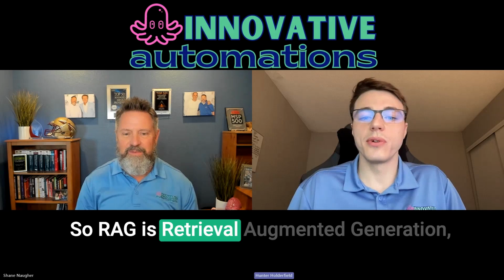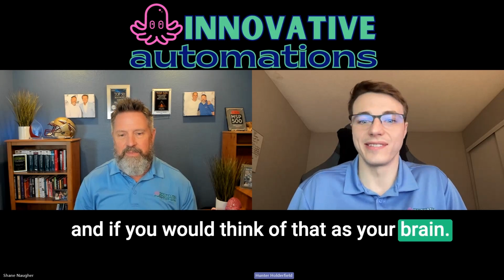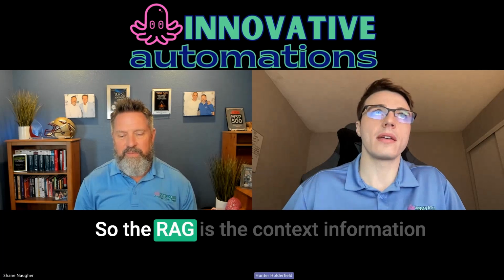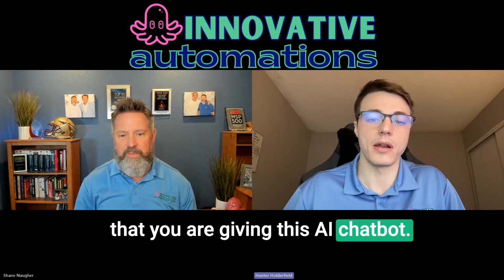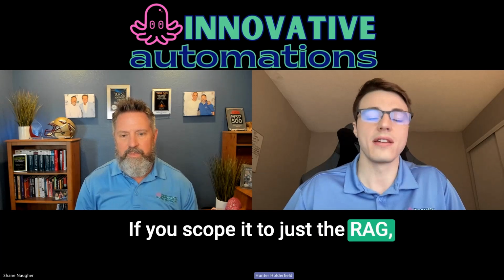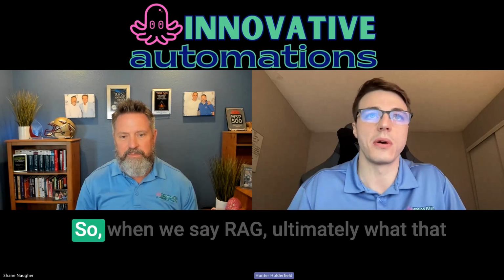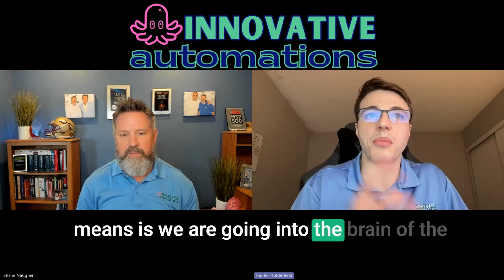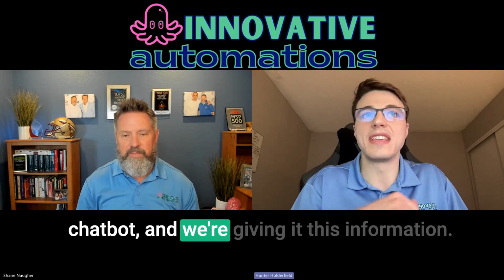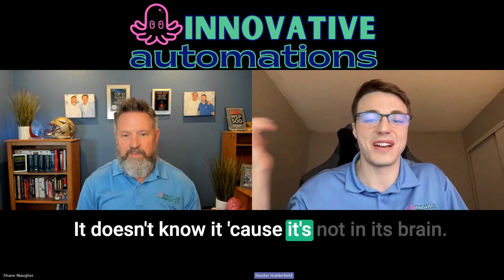So RAG is Retrieval Augmented Generation. And you can think of that as your brain. The RAG is the context information that you are giving this AI chatbot. If you scope it to just the RAG, then it's not able to go out to other portions for its brain, its information. So when we say RAG, ultimately we are going into the brain of the chatbot and giving it this information. It only knows that information, so it's only able to return answers off that information. It doesn't know it because it's not in its brain.